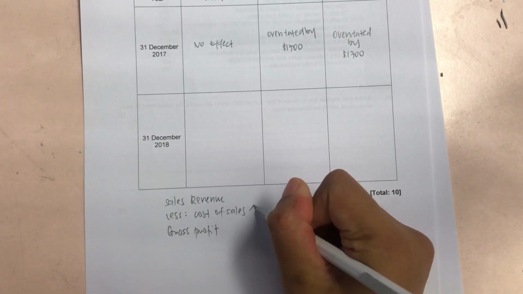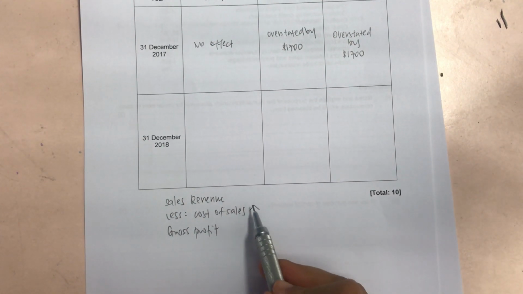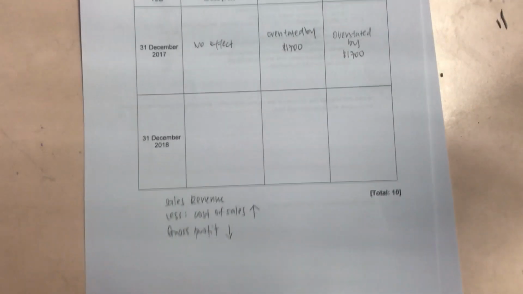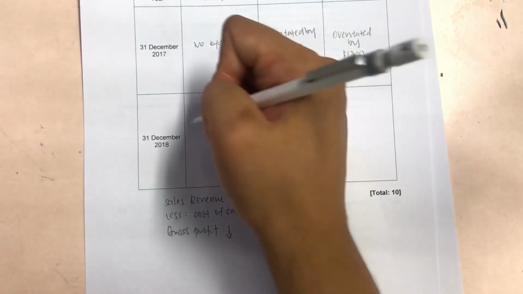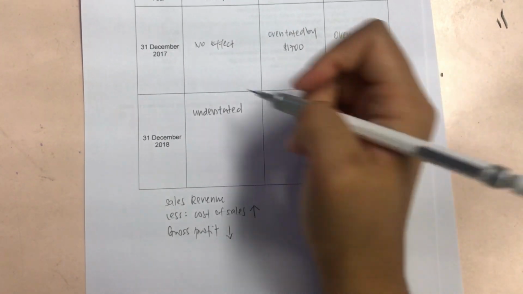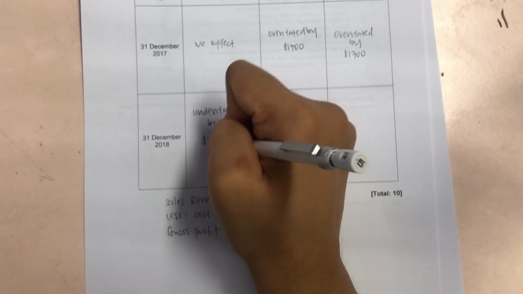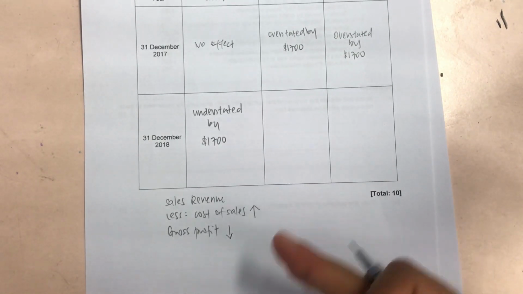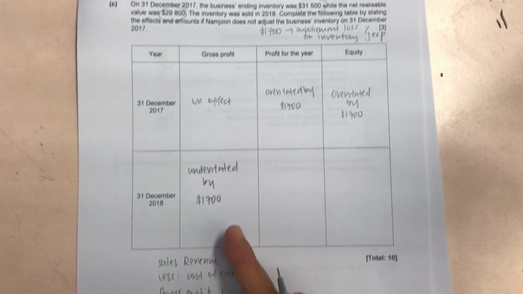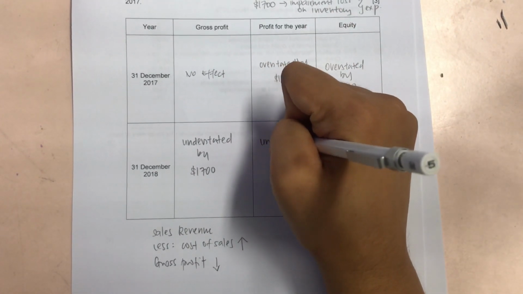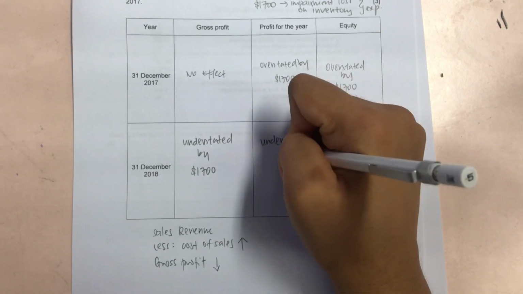If we are selling overstated inventory, if this goes up, your gross profit will be understated. So in this case, your gross profit is understated by $1,700. And of course, this has an effect on your profit for the year, because your profit for the year will also be understated by $1,700.